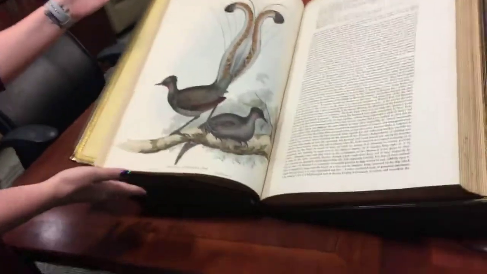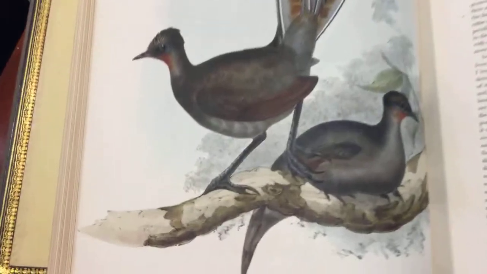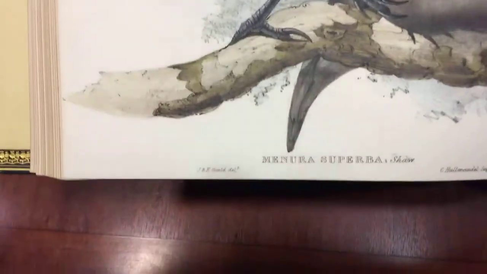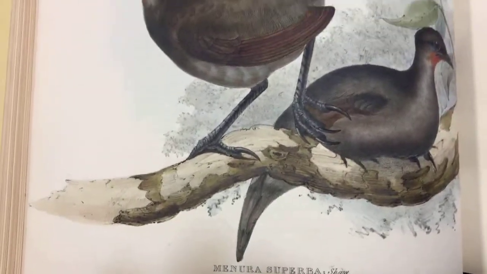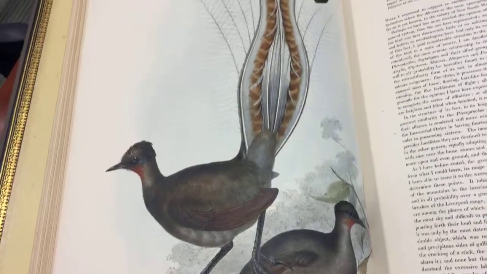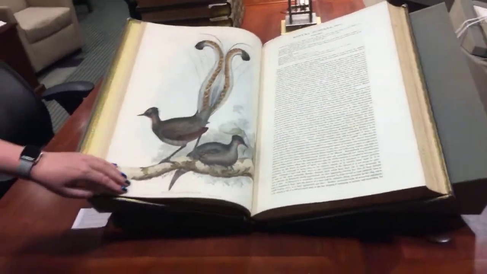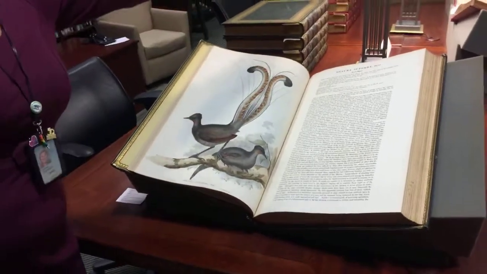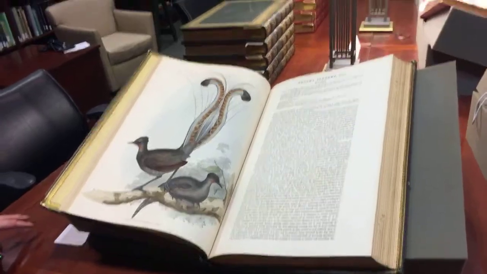This is a lovely example of one of the plates by Elizabeth at this time. This is a lyrebird, something that John Gould really said, you know, if there was a bird to represent Australia, it should be this one. It's so fabulous and so big and just fascinating. Unfortunately, Elizabeth didn't go the whole hog with the tail like she did with the Quetzal, but it's still amazing.